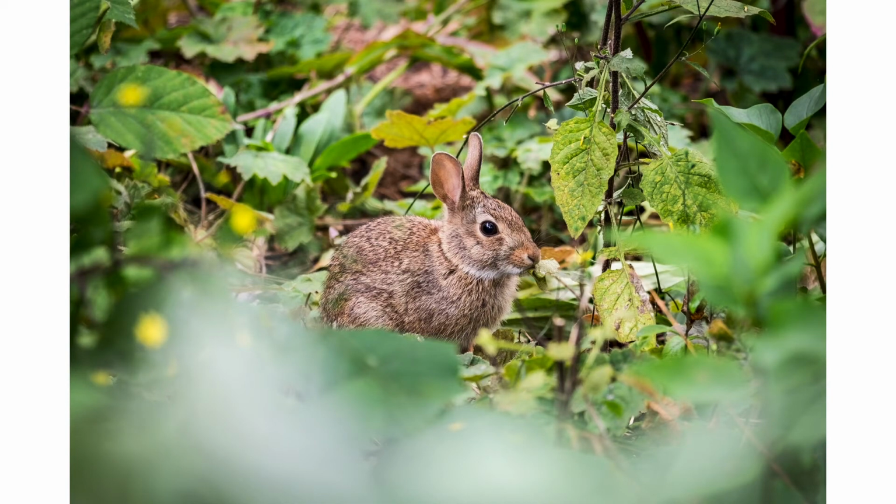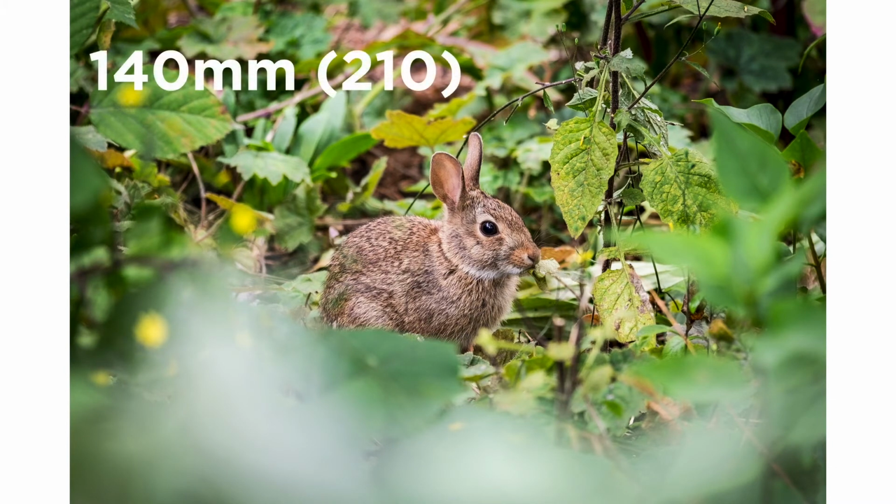From a distance with the bunny here, yeah, this is at 140 millimeters, which works out to about 210 millimeters if you multiply 140 by 1.5. I don't know how you do math like this.